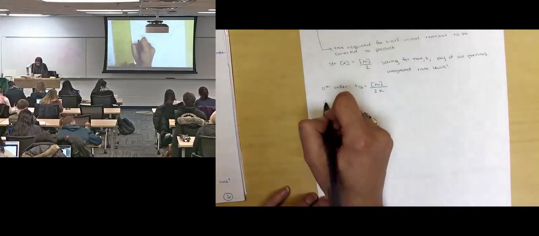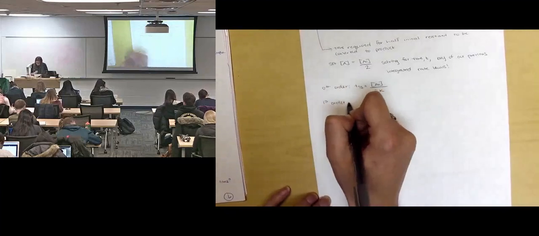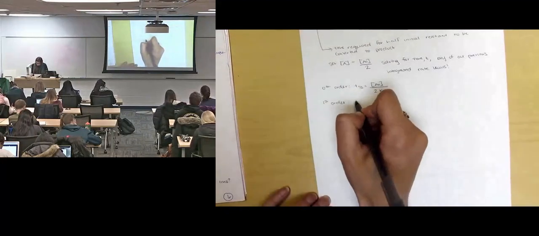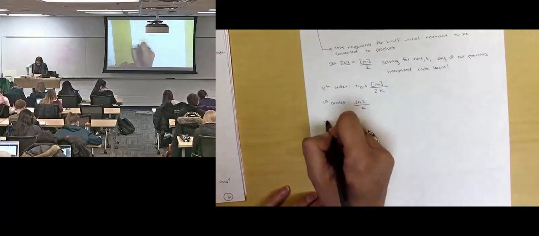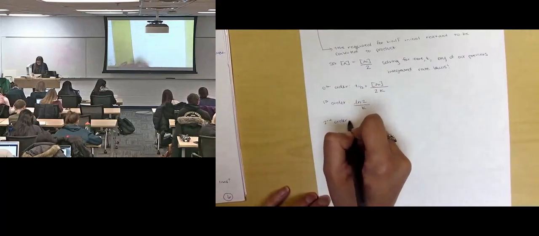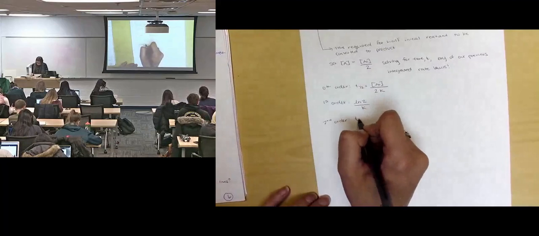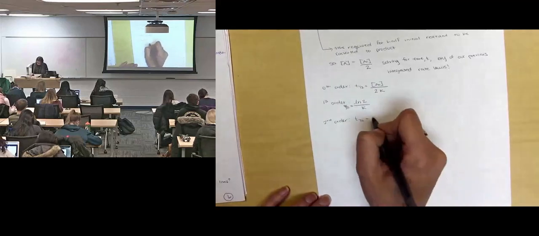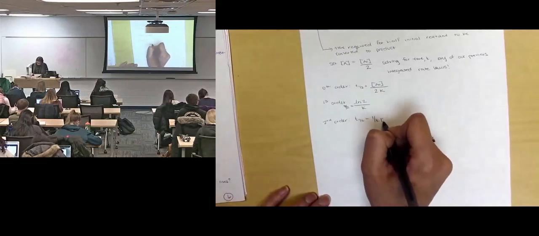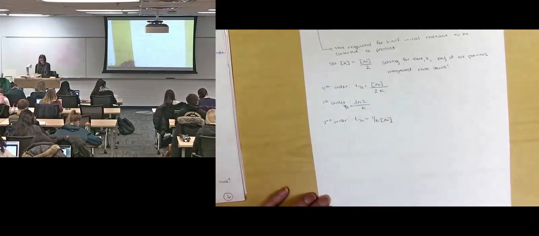For first order, if you plug this into the integrated rate law, you're going to get the natural log of 2 over k. For second order, you're going to get that T1/2 is equal to 1 over k times A naught.